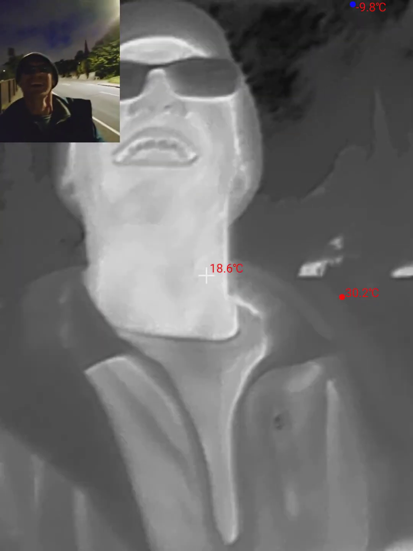This poor camera is getting a good workout tonight.